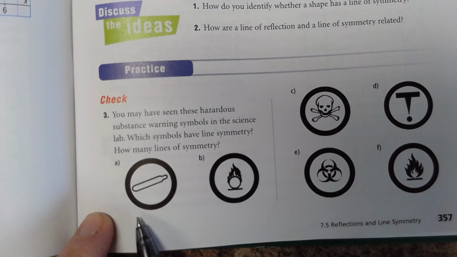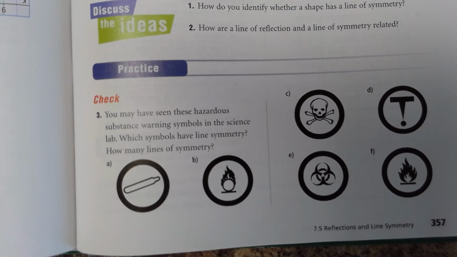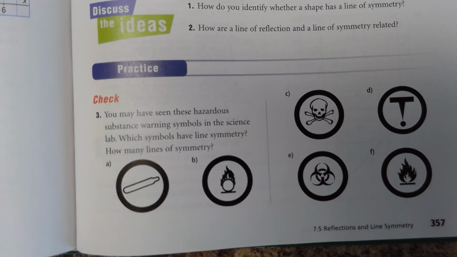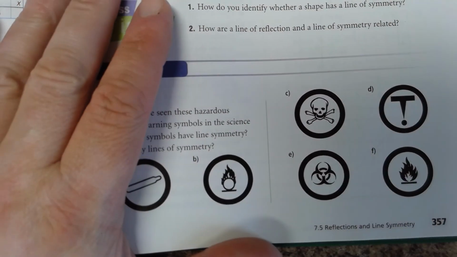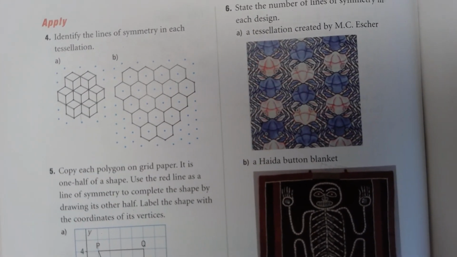So, simply for number 3, which symbols have lines of symmetry, and if they do have lines of symmetry, how many do they have? So you either say they have none, or you give a number as for how many they have. Look at it carefully. Okay, that's number 3. Number 4, identify the lines of symmetry in each tessellation. In other words, how many do they have?